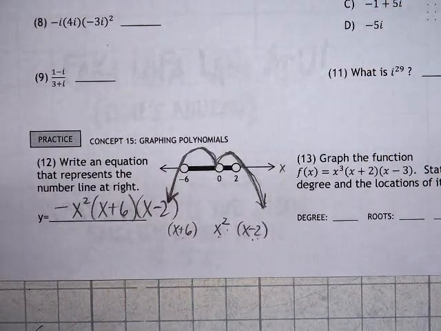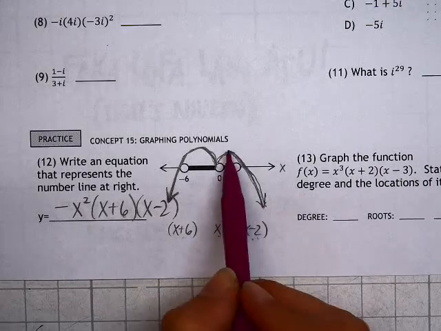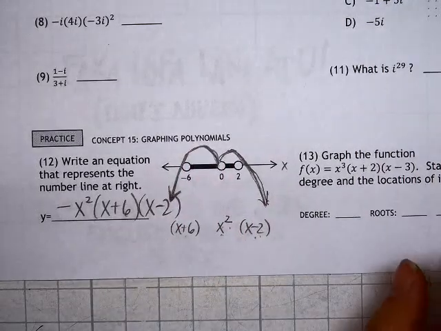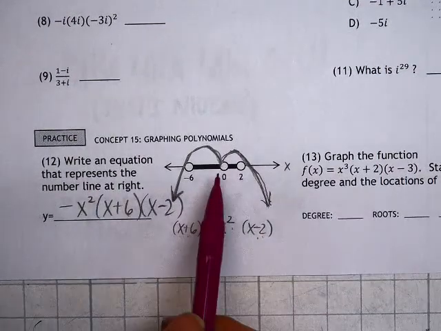You can always check to be sure. This has a degree of 1, 2, 3, 4, and the graph goes 1, 2, 3, 4. So we can tell just from checking our own work that we have the right equation, which matches the right graph.